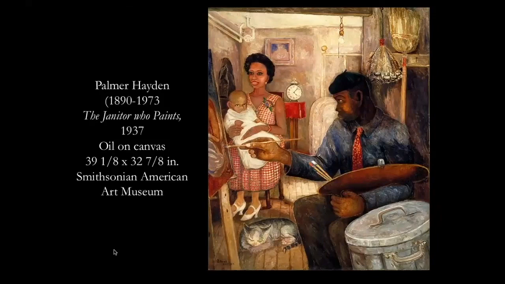So another example of an artist who had to think a lot about painting for very particular clients is Palmer Hayden in the Harlem Renaissance. And at this period of time, there were a lot of philanthropists who really wanted to support African American artists, but they had this very particular type of representation that they were comfortable with.